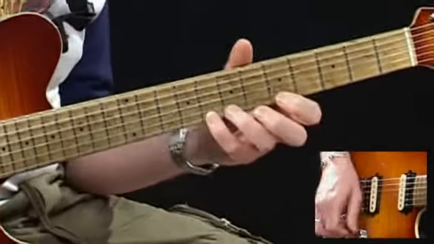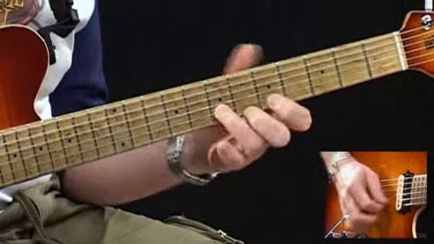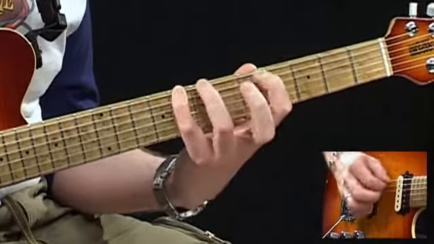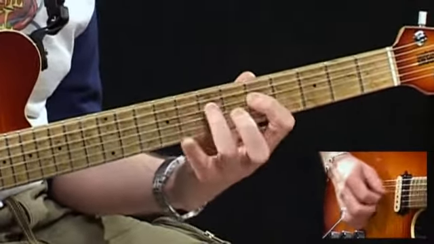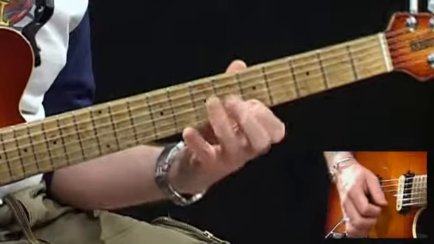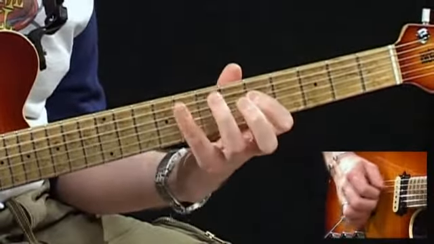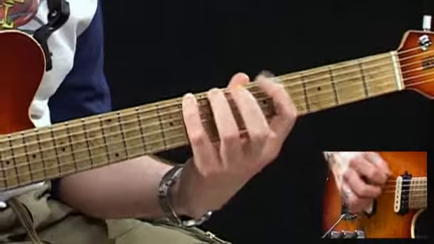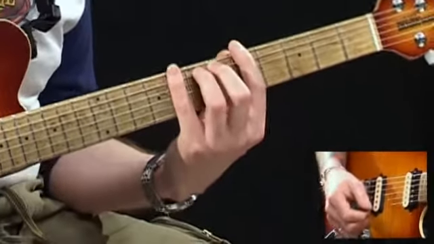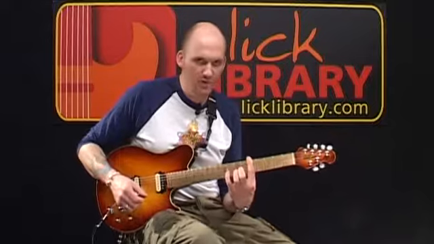Whereas if I used the cage system, I could play A Dorian, and then there's C Dorian in the same area, and then back to A Dorian. So you can see that my hand isn't actually moving away from the 5th fret. So that's why I like using the cage system.